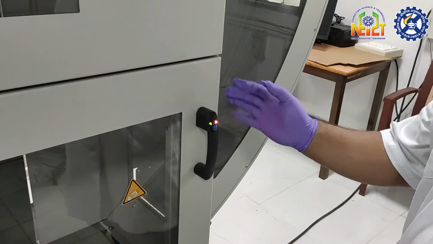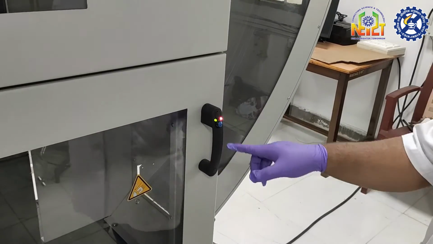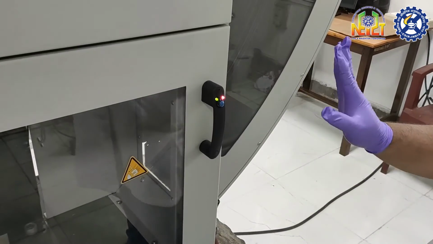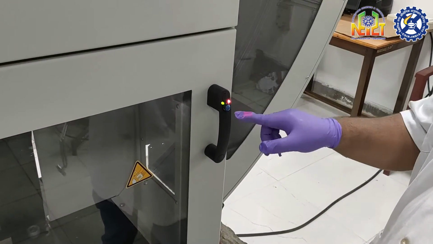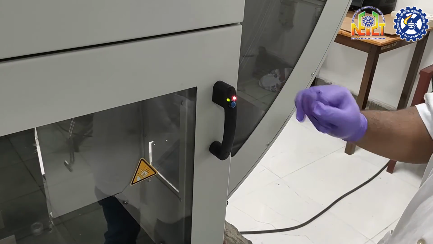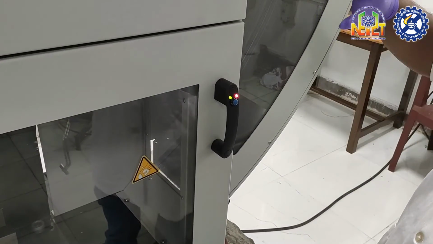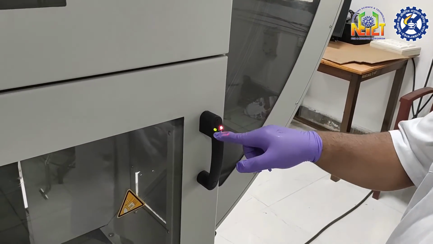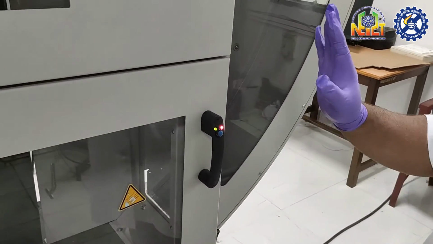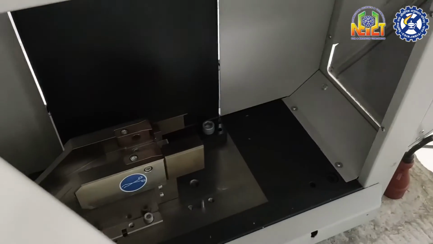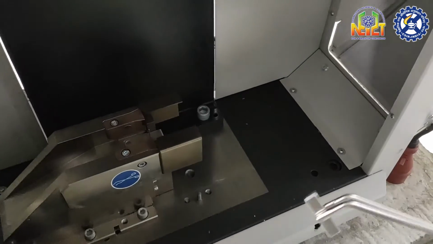So this one is the main door of the machine. You see there are two lights, one is a green light, one is a red light. Before testing, you have to check whether both lights are on or not. If only the red light is on, that means your machine is not ready to test. And now in our case, both lights are on. Now we can place the sample in the sample testing place.